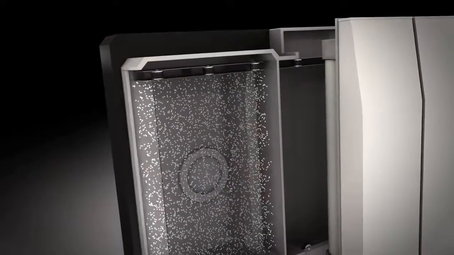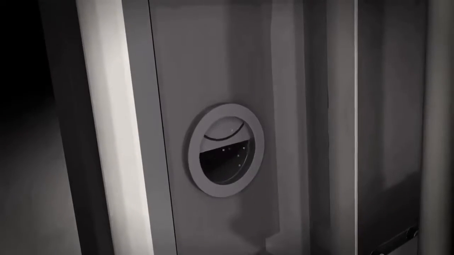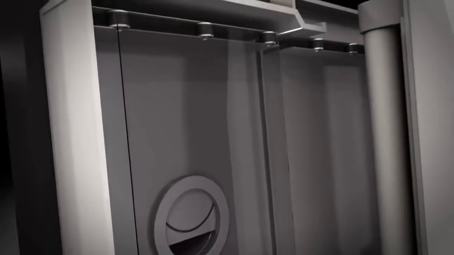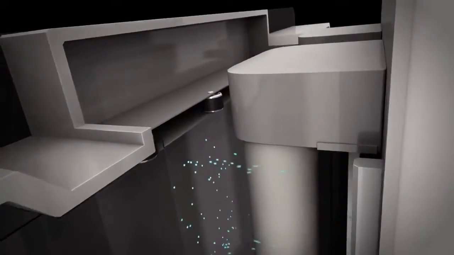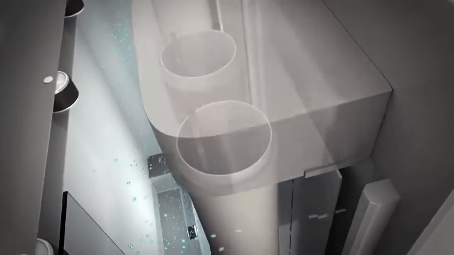At this point, the process starts. Air is continuously removed by vacuum pumps. The base pressure in the vacuum is around 10 to the minus 6 millibar, which equals about a billionth of the atmospheric pressure. Argon gas is introduced continuously to achieve a low-pressure argon atmosphere.